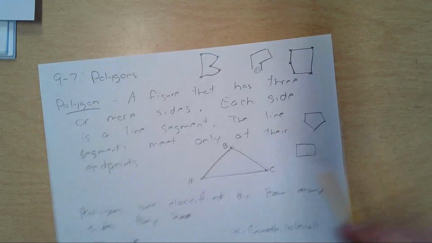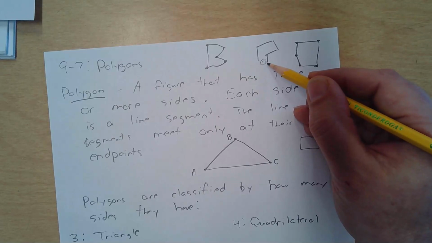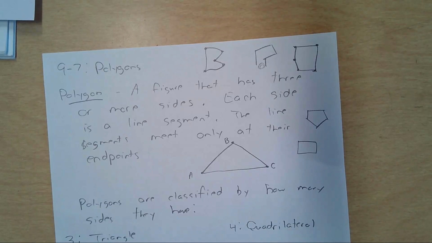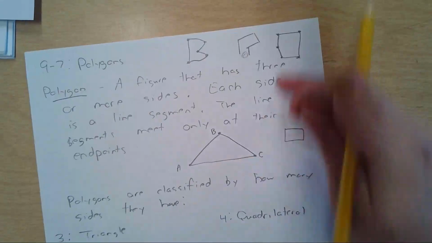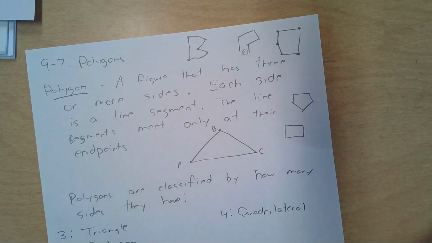Okay, that's what the line segments meet only at their endpoints. This one does not meet at the endpoint of another, so this is not a polygon at all. It has to be fully enclosed. All right, like this, like that, this, and this. That, not so much. And just when I drew that angle there, that's not a polygon. I have to connect all the sides together to be a polygon.